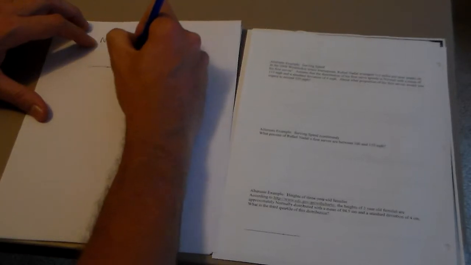So for this one, my mean, it's normally distributed, N(94.5, 4). Okay, so remember that's mean, that's standard deviation, and capital N stands for normal. So I'm going to draw myself a little picture.